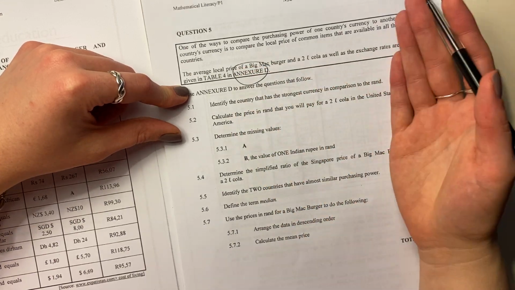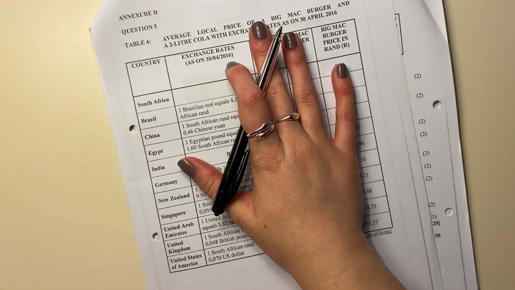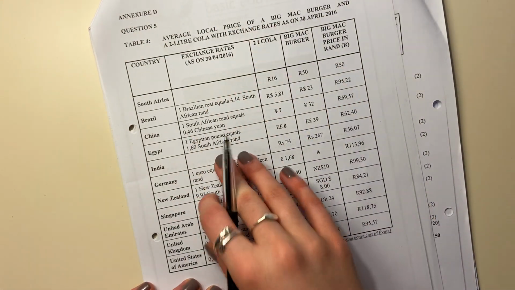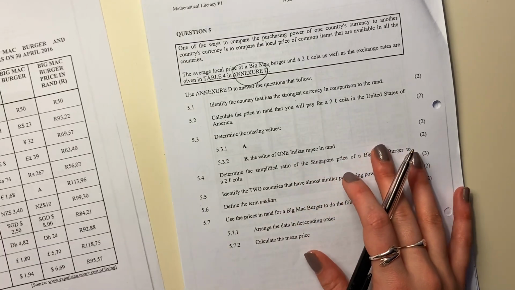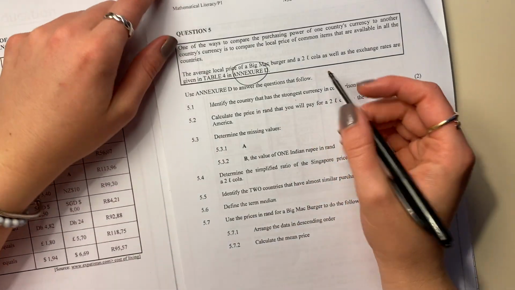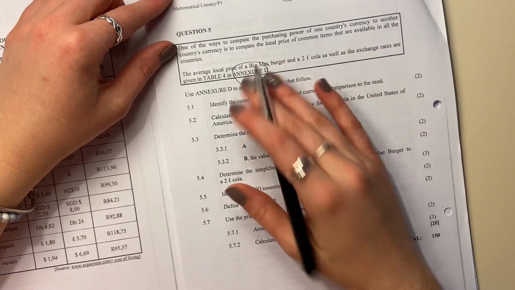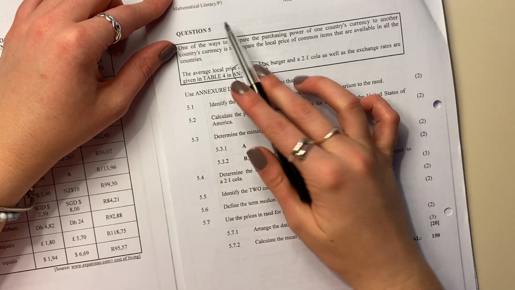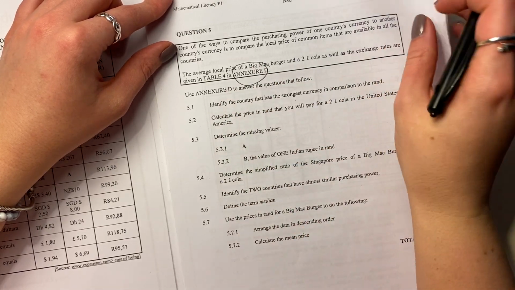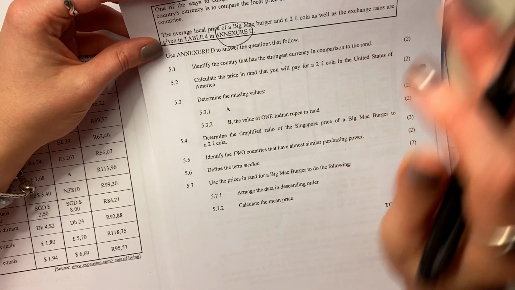So now as soon as you see that, go and find your annexure, right? You'll see here's Annexure D. This is what we're going to be using to answer this question. Make sure that you have it on hand. Okay? So then it says, use Annexure D to answer the questions that follow. Please remember, each question you must start on a new page. So this is now question 5 on a new page. I'm not starting on a new page because I just want to save paper, but you must.